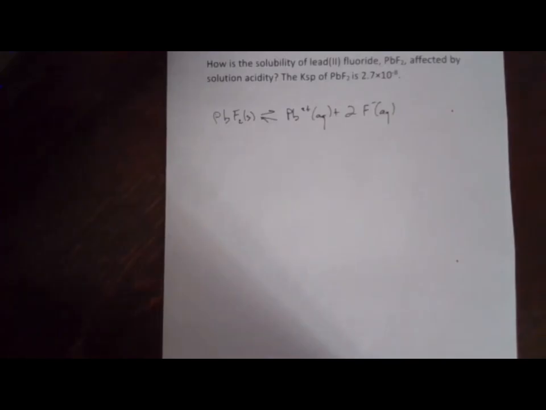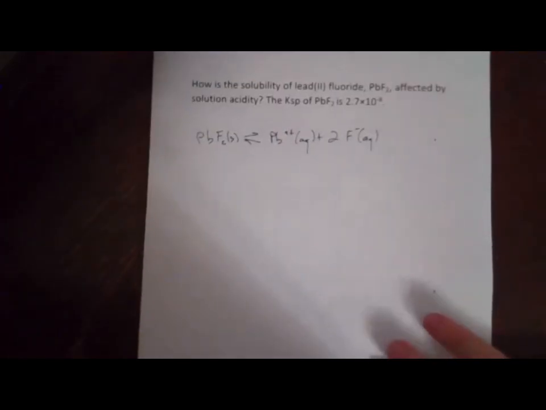Well, if the lead and the fluoride dissolved in, say, an acidic solution, what would happen there? How would that affect dissolving? Really what we'd be asking is, how would that interact with either of these ions? Well, lead isn't going to do any acid-base chemistry, but fluoride is a weak base. We know that fluoride right here is a weak base. And so we would expect that it can react with acids. And the species that is driving solution acidity is hydronium.